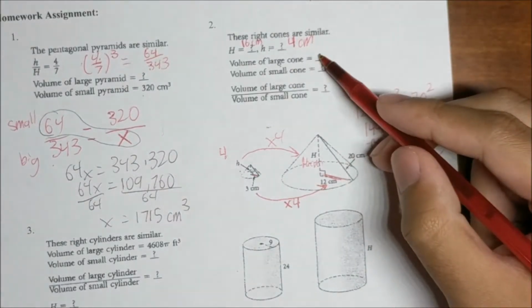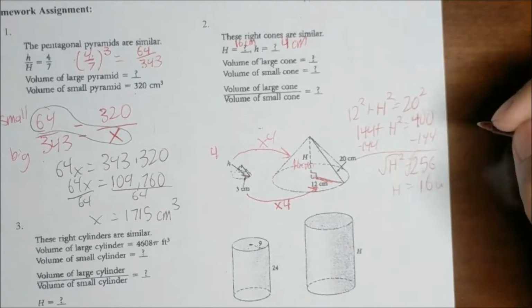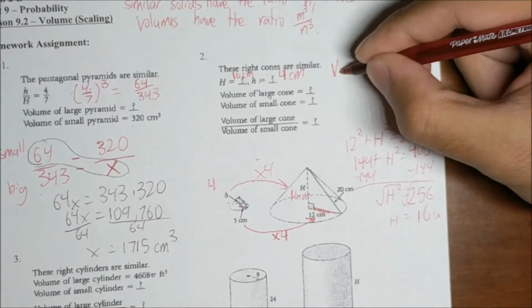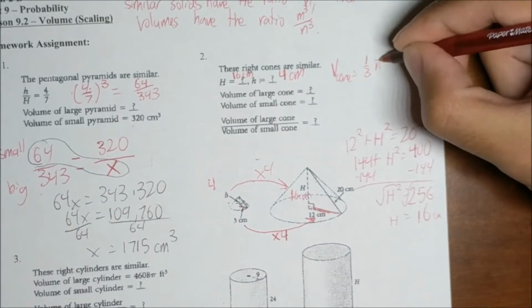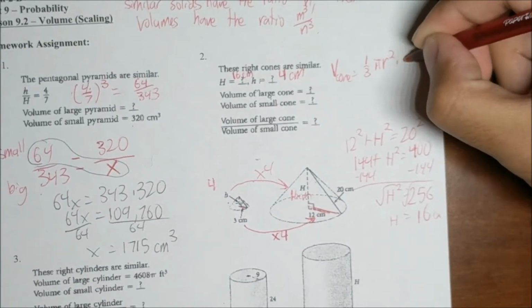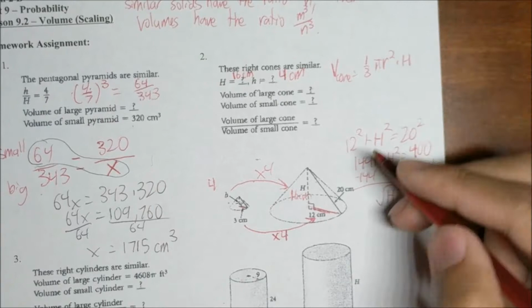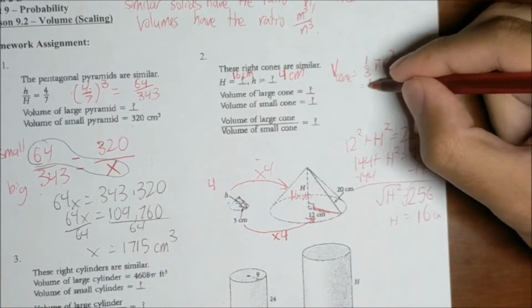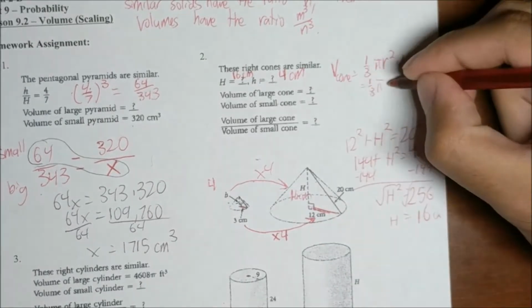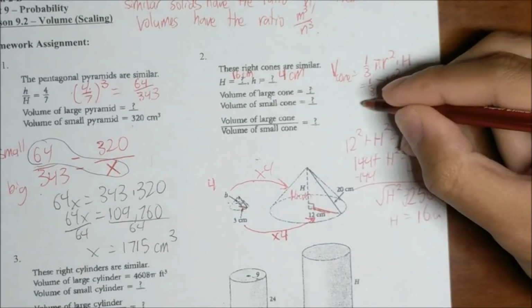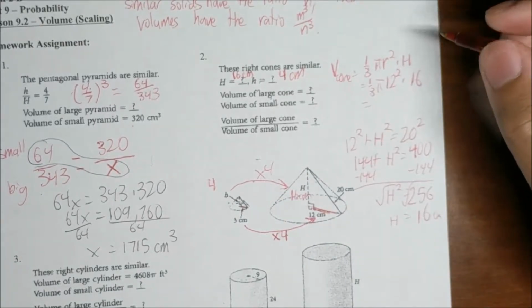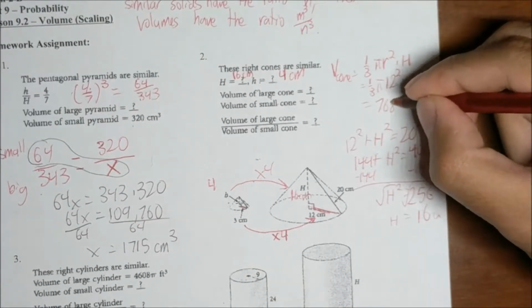Okay, volume of the large cone. Formula for volume of a cone is 1/3 pi r squared times the height. So for the big cone, 1/3 pi times 12 squared times the height of 16. So this simplifies to 768 pi.